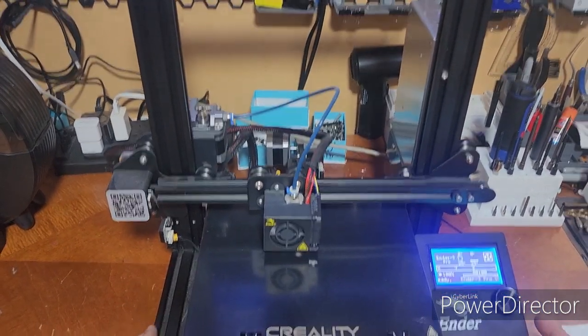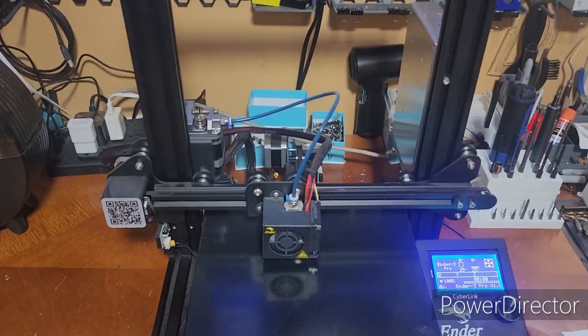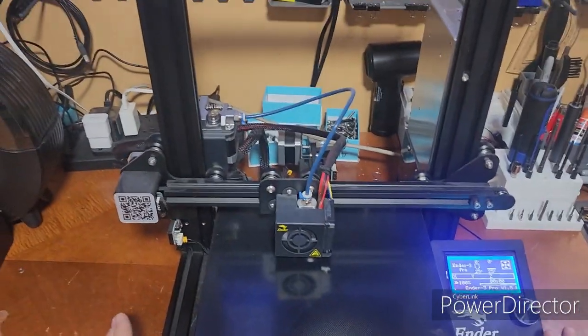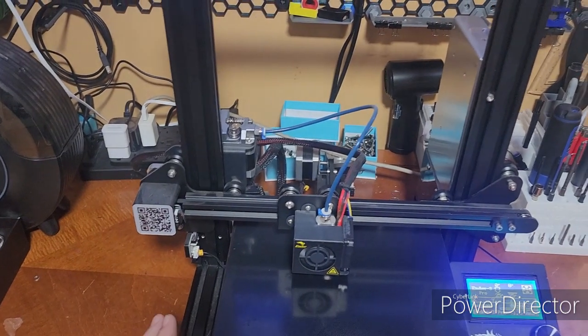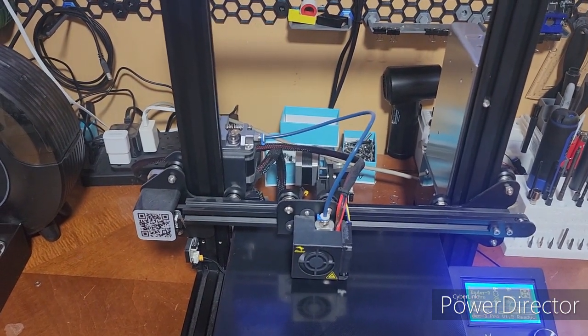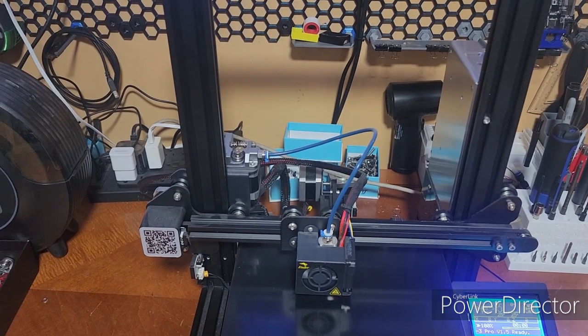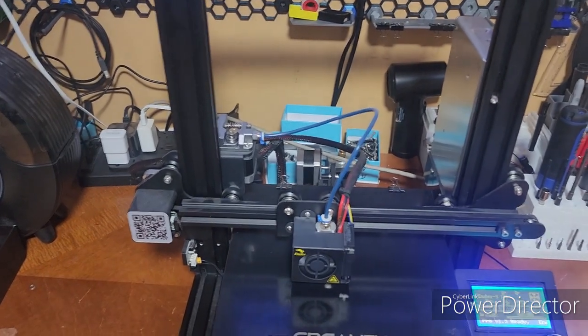The machine that we're working on here is an Ender 3 Pro. It's not a V2, it's not anything fancy, it does not have the probe. So this is going to be a run-of-the-mill, typical Ender 3. This one has the noisy board in it, hasn't been upgraded yet.